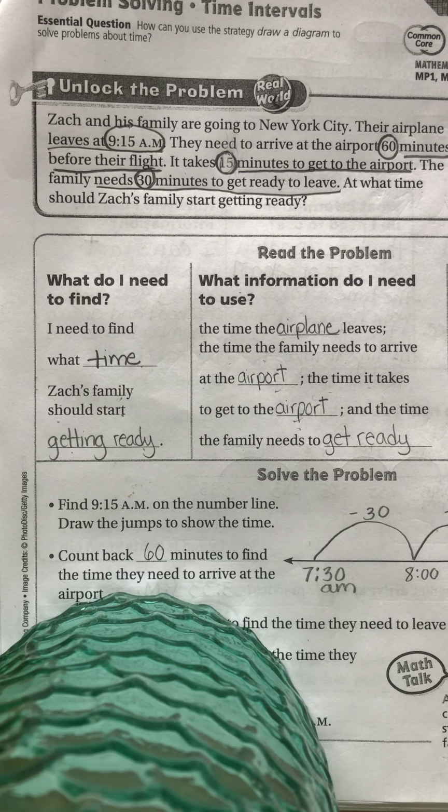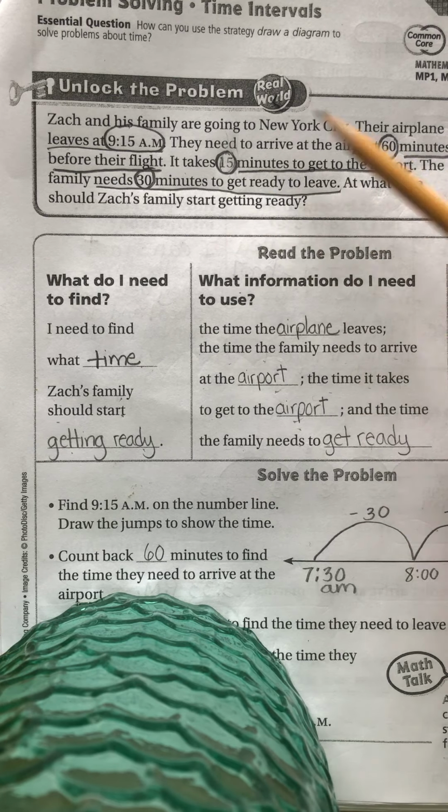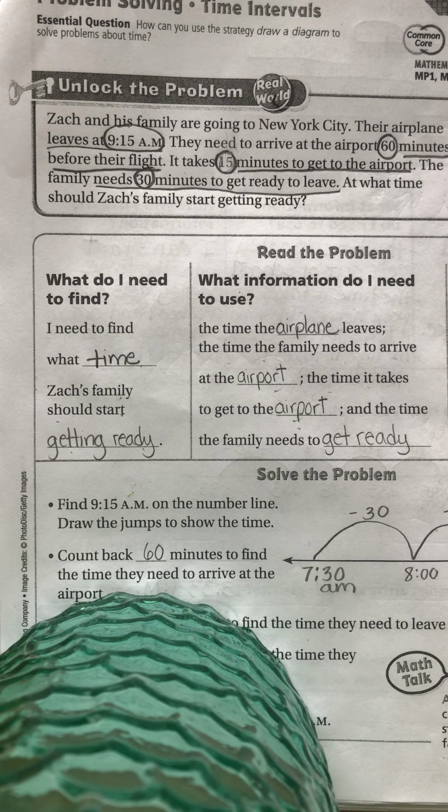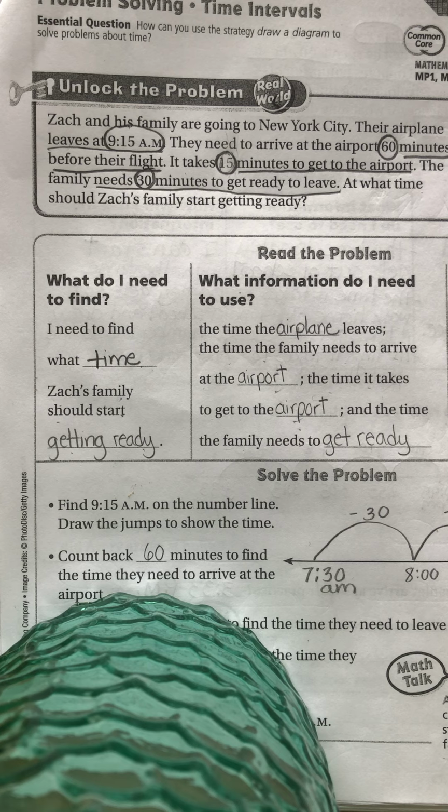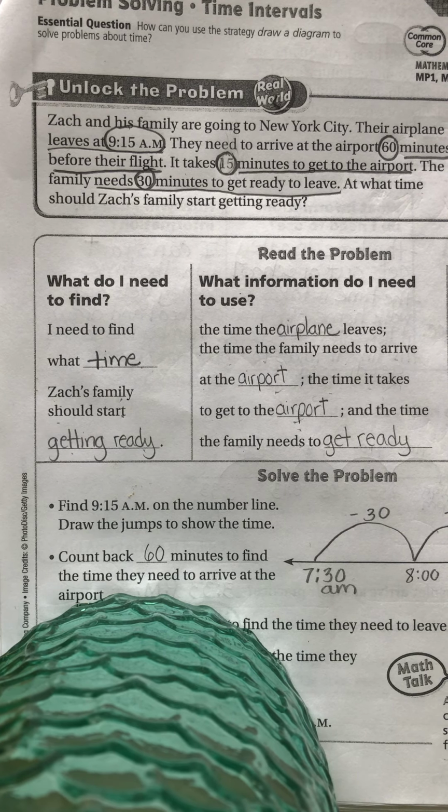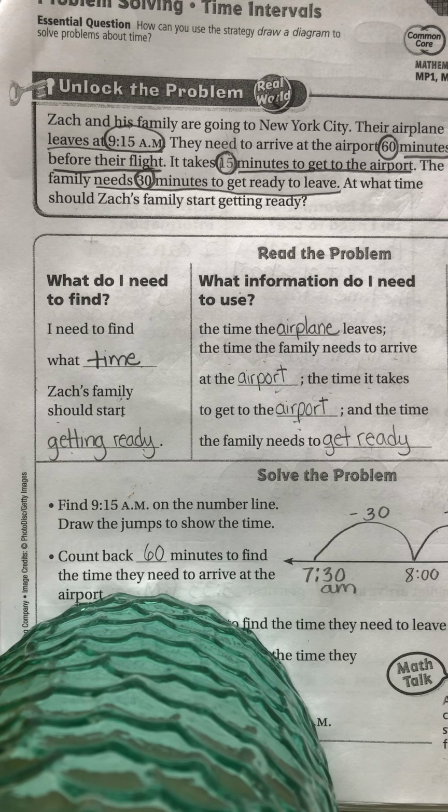So there's 4 different things I got to find out. And obviously those 4 different times are here in the word problem, or 3 of them are there in the word problem, and I'm going to use those in a number line. So please copy, or please write those words on the blanks.